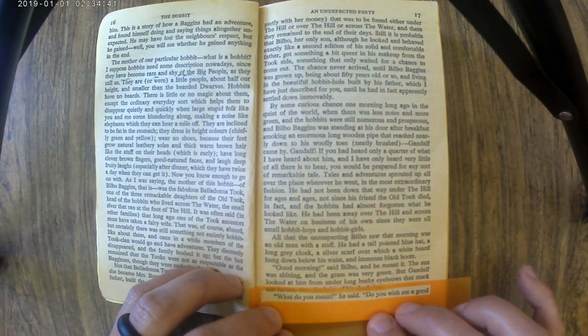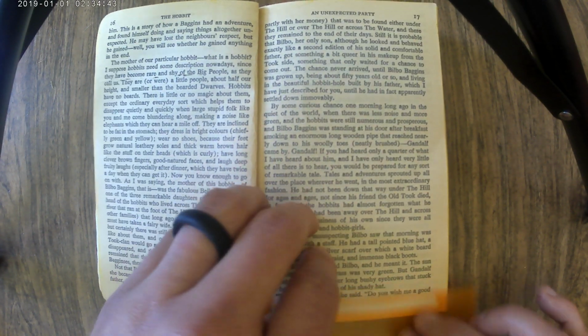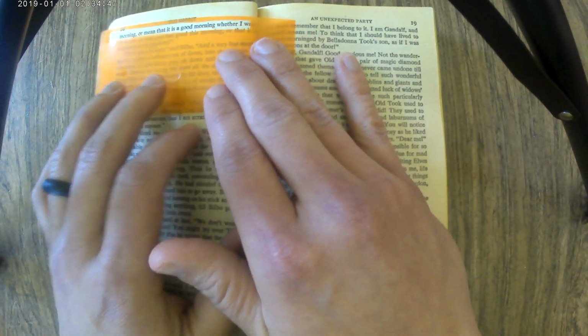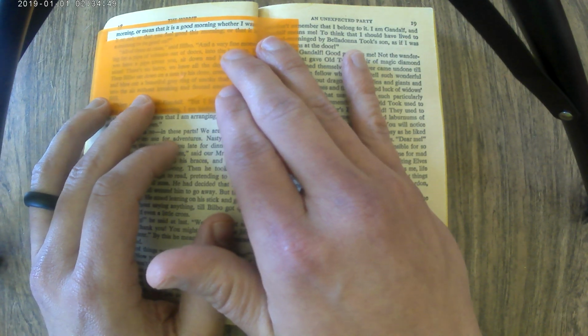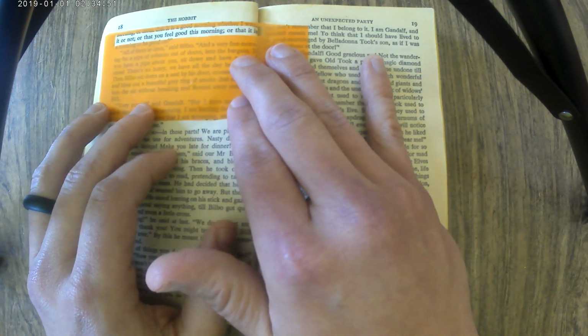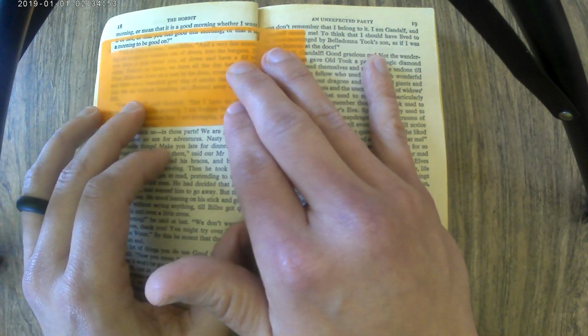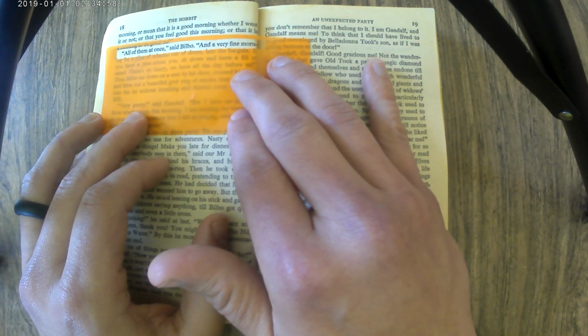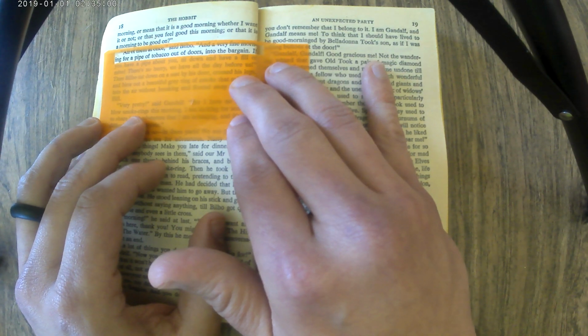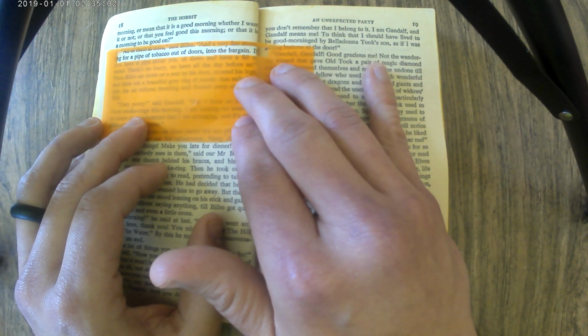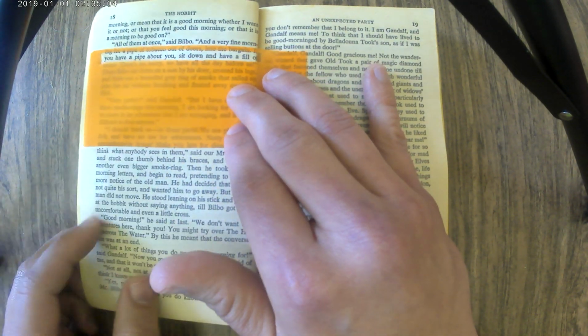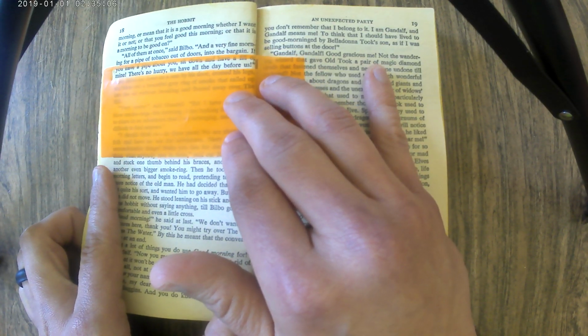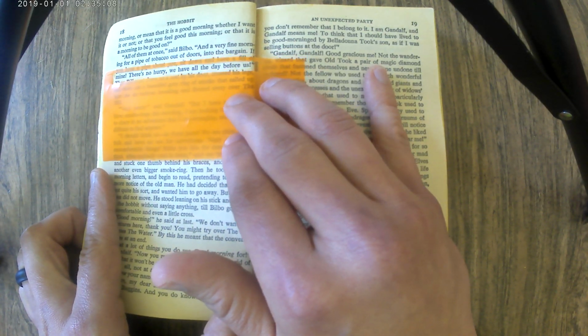"What do you mean?" he said. "Do you wish me a good morning, or mean that it is a good morning whether I want it or not, or that you feel good on this morning, or that it is a morning to be good on?" "All of them at once," said Bilbo, "and a very fine morning for a pipe of tobacco out of doors, into the bargain. If you have a pipe about you, sit down and have a fill of mine. There's no hurry. We have all day before us."